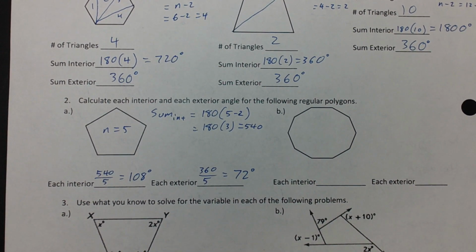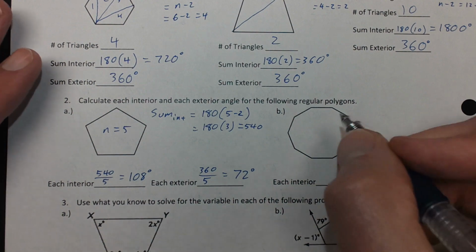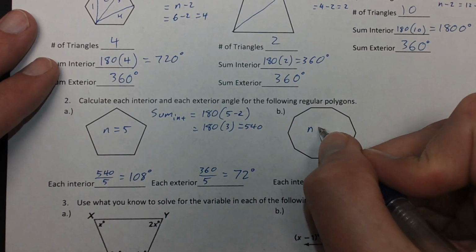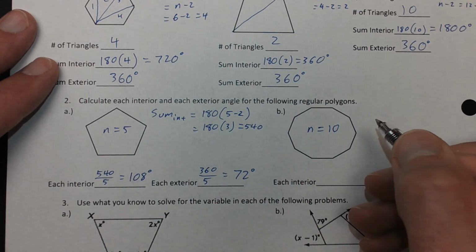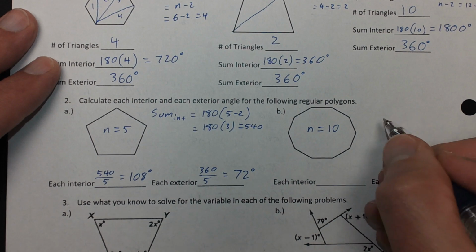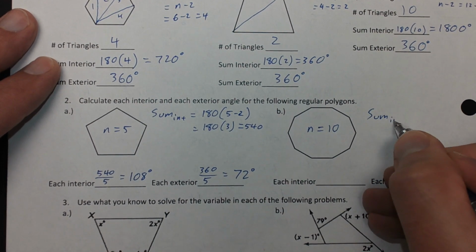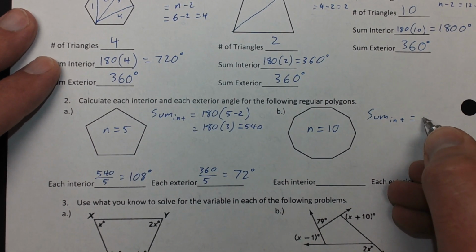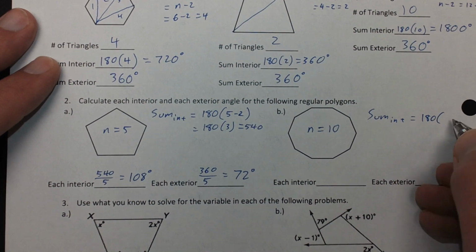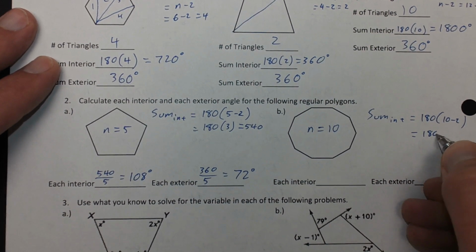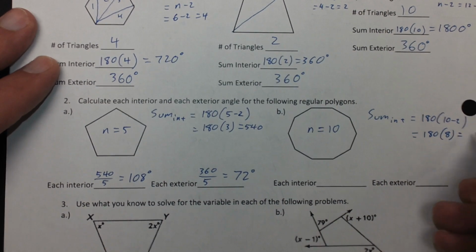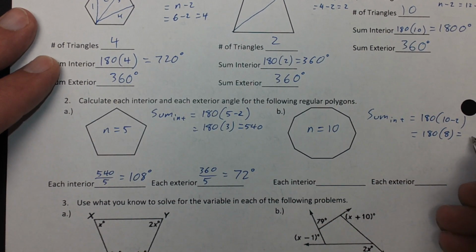So that's going to be the way you're going to do this for all of them, whenever you're asked these kinds of questions. First, determine how many sides there are. In this case, this is a 10-sided figure, or a decagon. The sum of the interior is equal to 180 times n minus 2. 180 times 8 is equal to 1440.